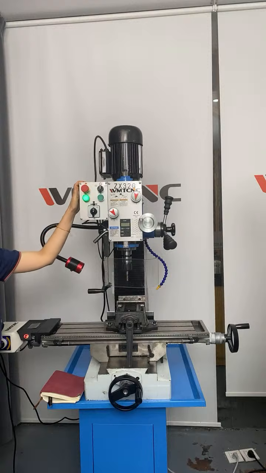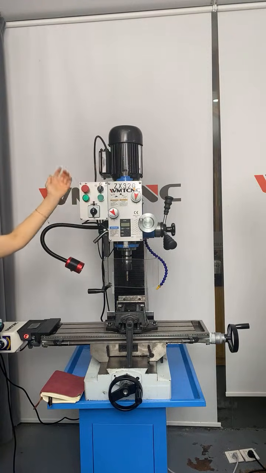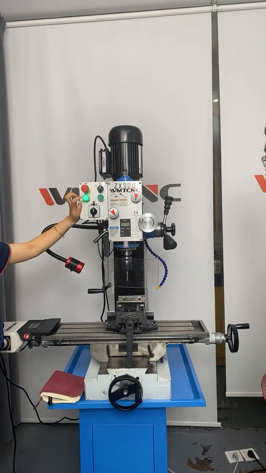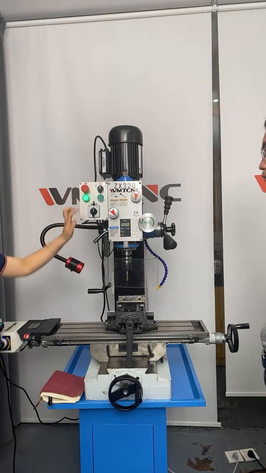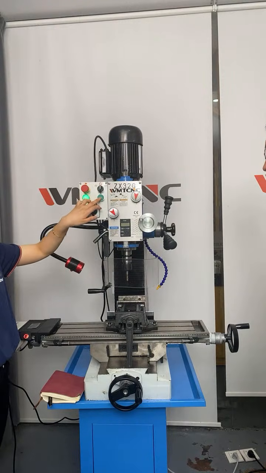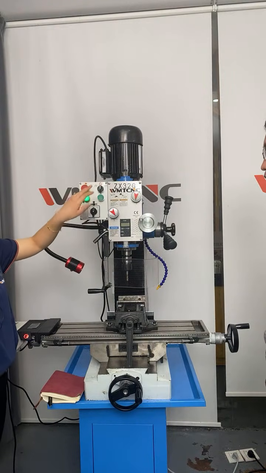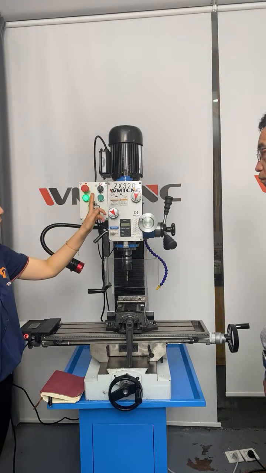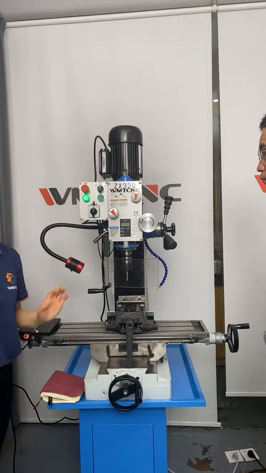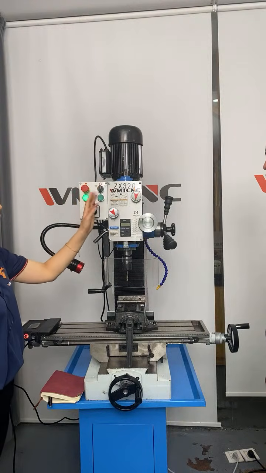And second, I want to introduce the function of each switch. This one is for emergency stop, the power off. For this one, it is a green light to show if the machine is powered on or off. This is the start switch. And this is forward and reverse. So when you need the tapping function, you need to use the reverse function.